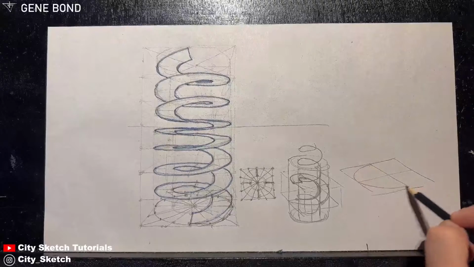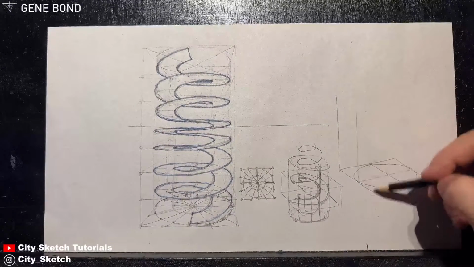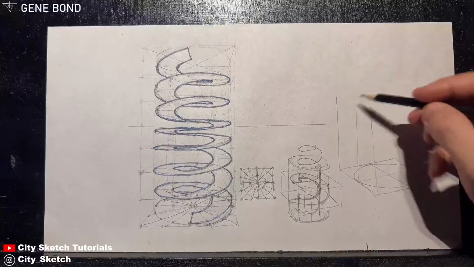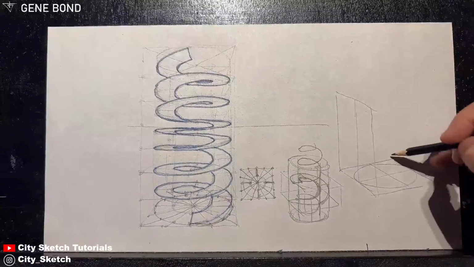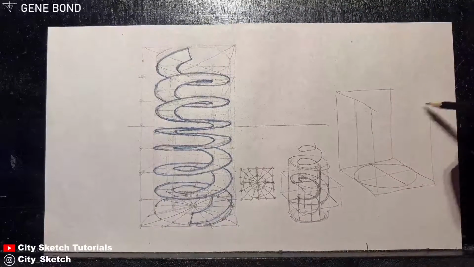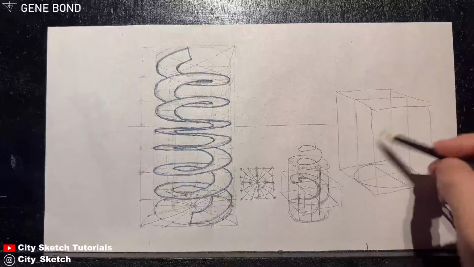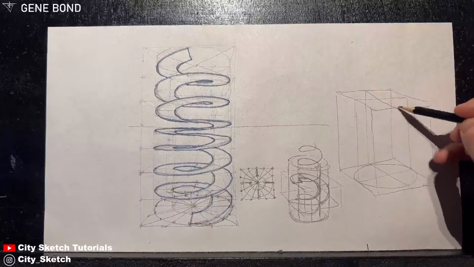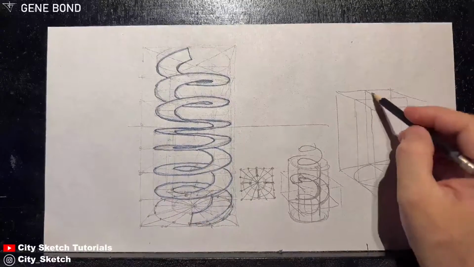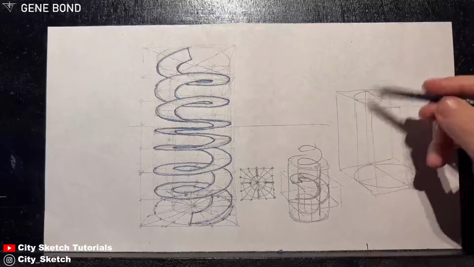So we have an ellipse on the surface, and we have an ellipse on the top.